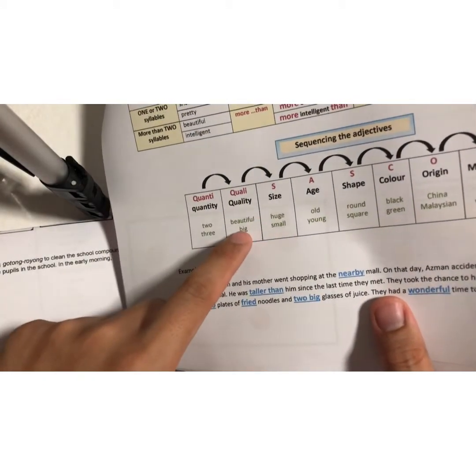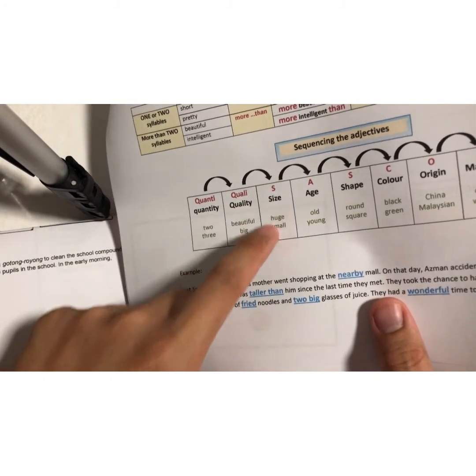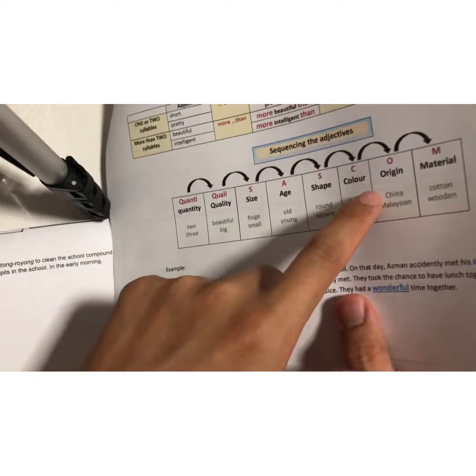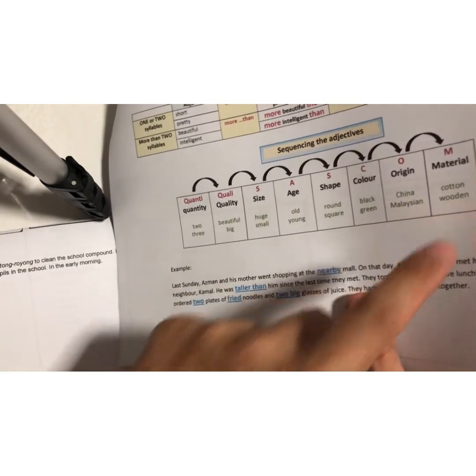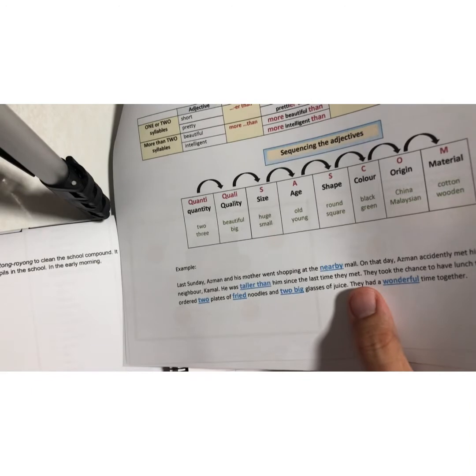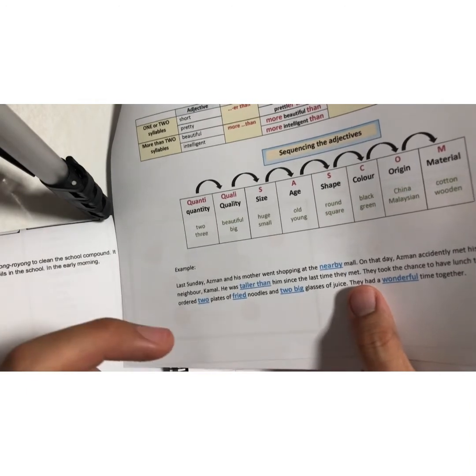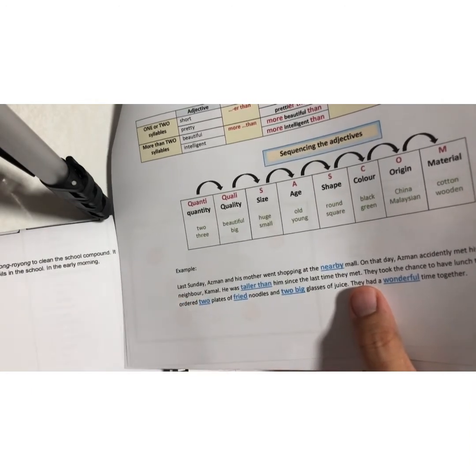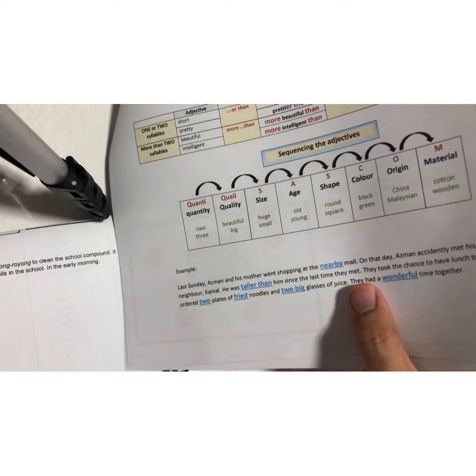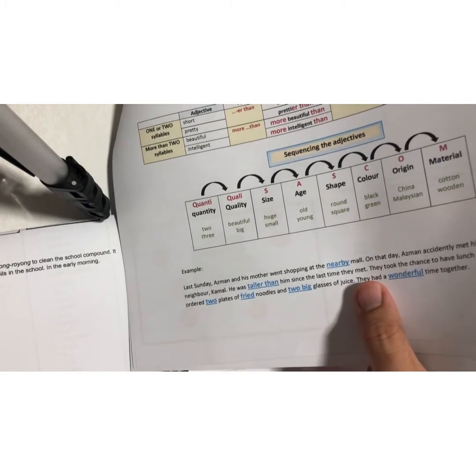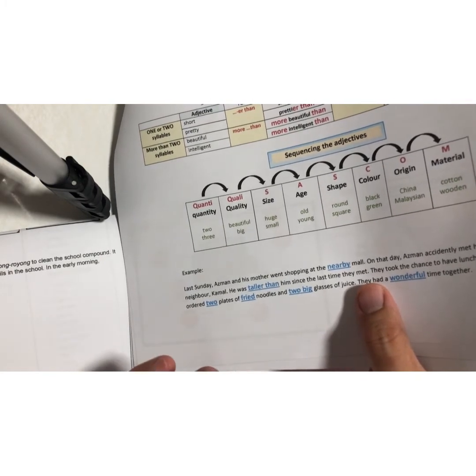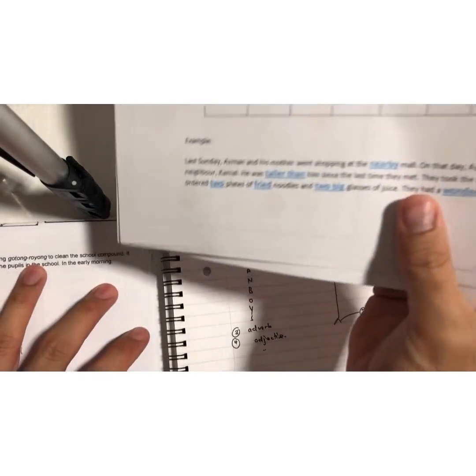Quantity. Quali? Quality. And these are the examples. Size, age, shape, color, origin and material. Syarat menggunakan adjective, dia mesti hadir sebelum kata nama. It can only come before a noun, a common noun, kata nama alright, as you can see there.